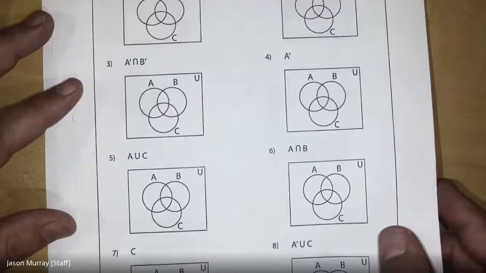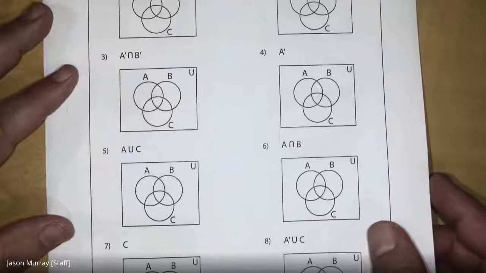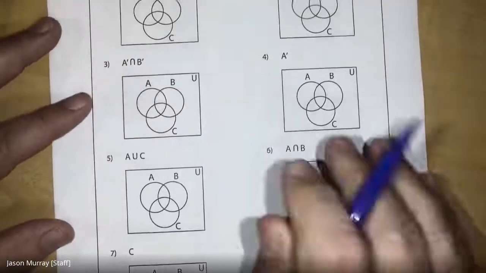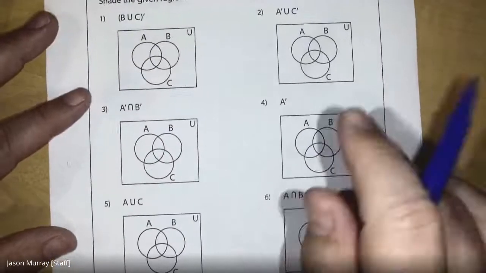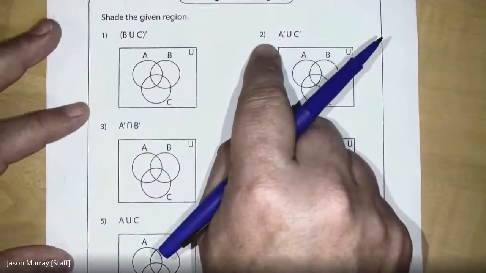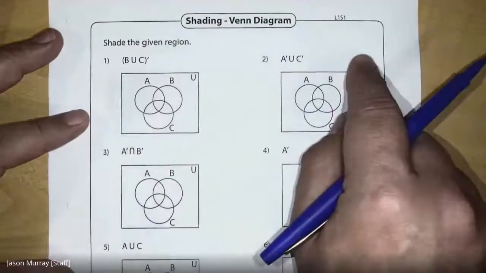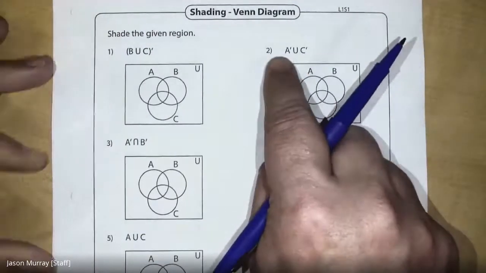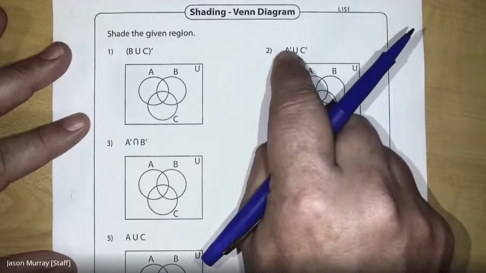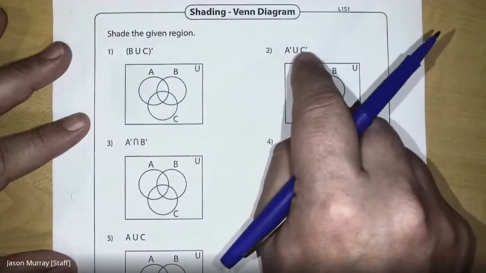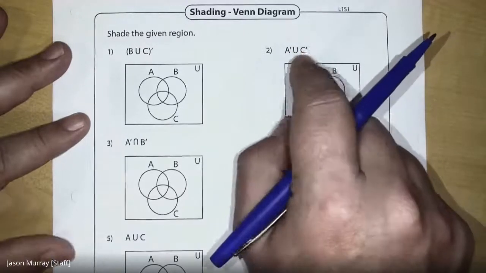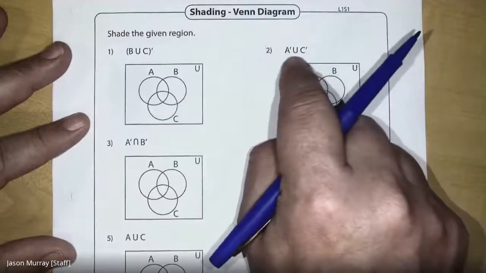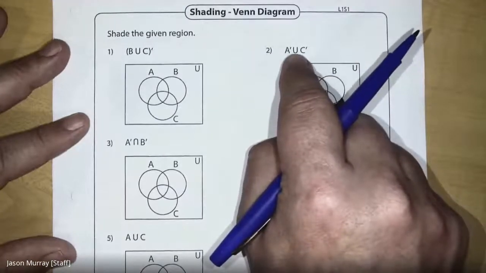Let's try one of these. Number 2 from this one. This is L1, S1, number 2. A complement union C complement. That means everything outside of A, everything outside of C, and put them together because this is a union question.